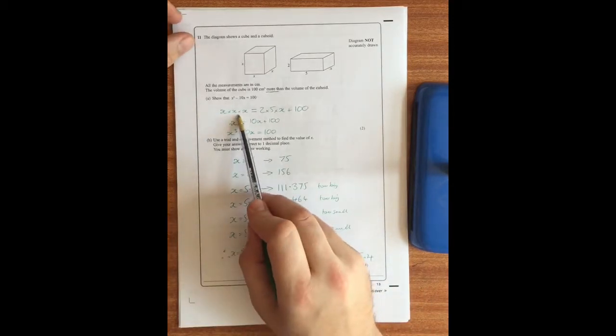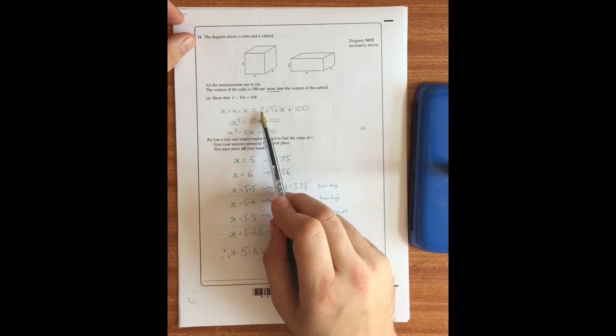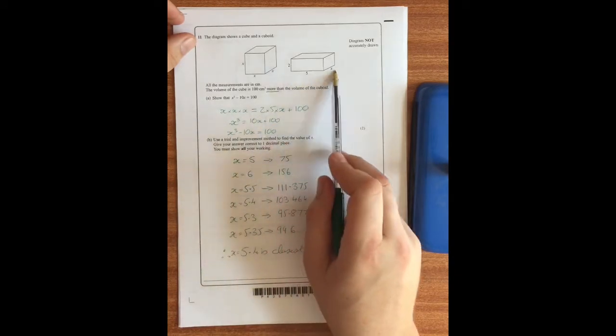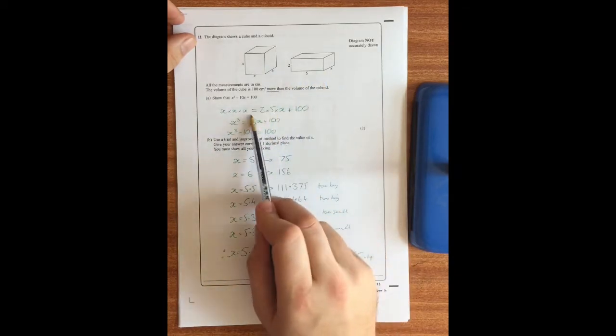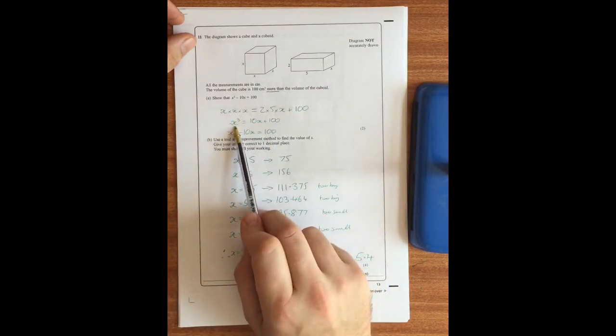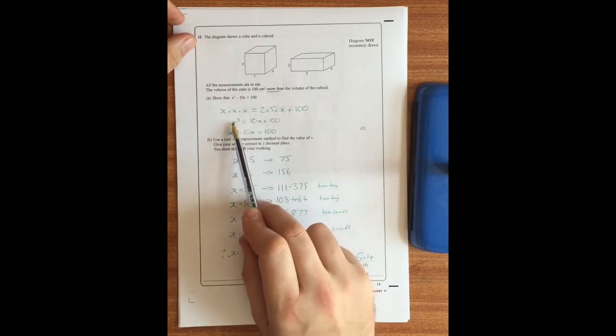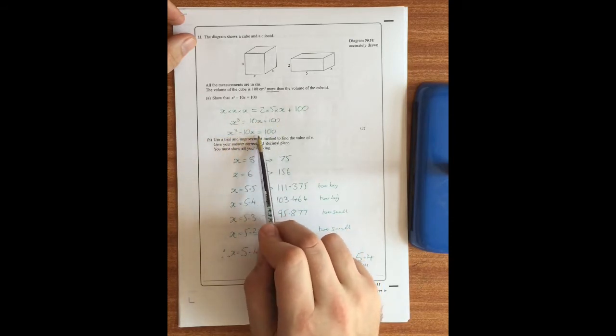Well, the volume of the cube is x times x times x, and the volume of the cuboid is 2 times 5 times x plus 100 if they're equal to each other. Simplifying that, we get x cubed is equal to 10x plus 100, and rearranging that to put the 10x on the other side, we get x cubed minus 10x equals 100.